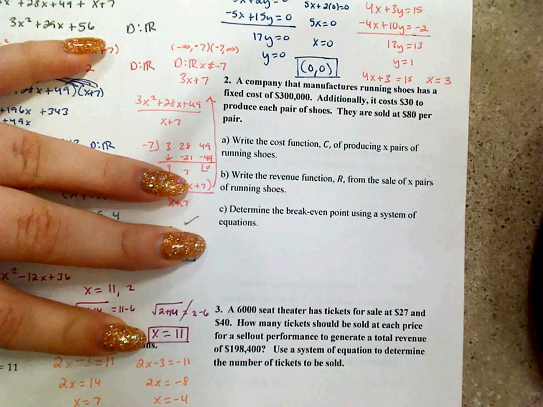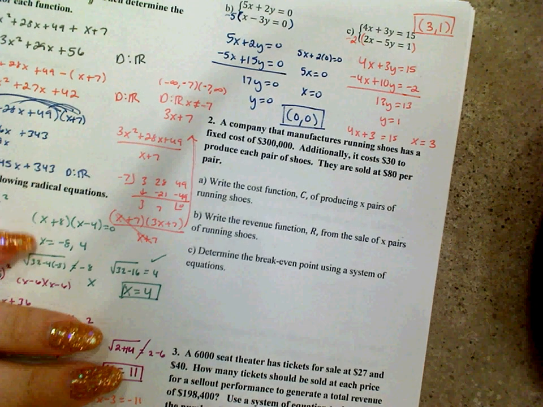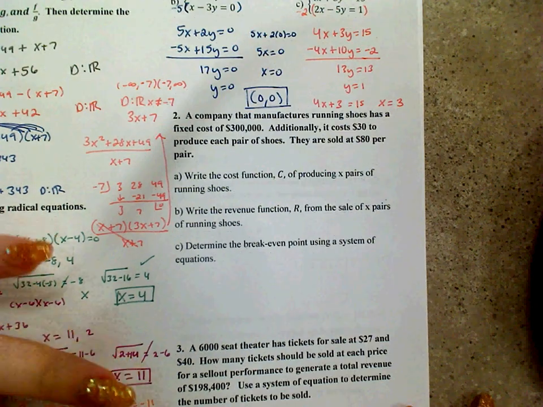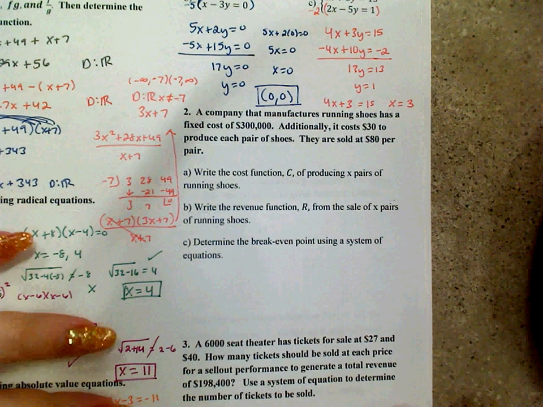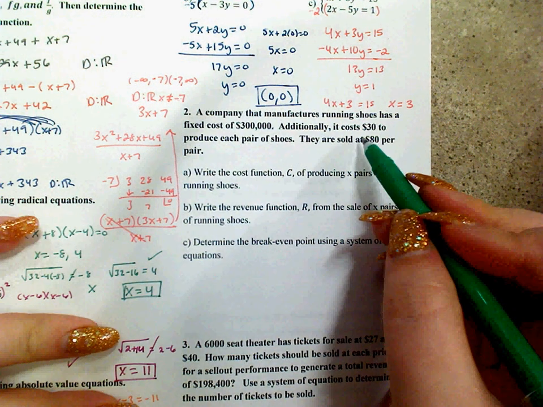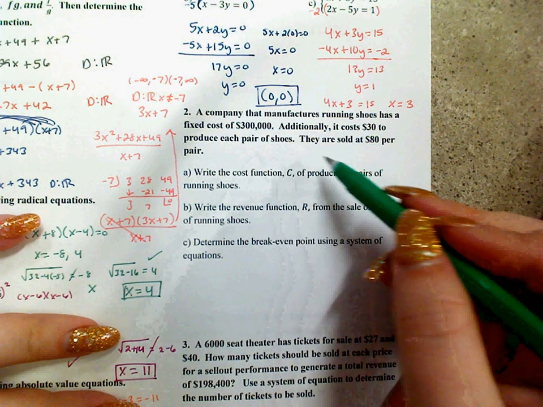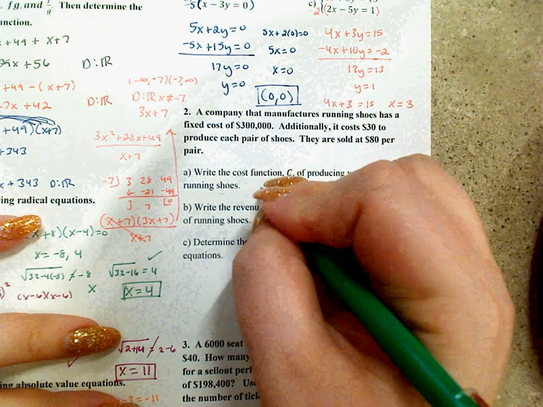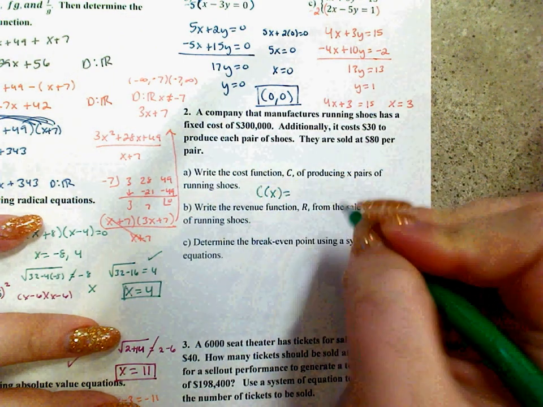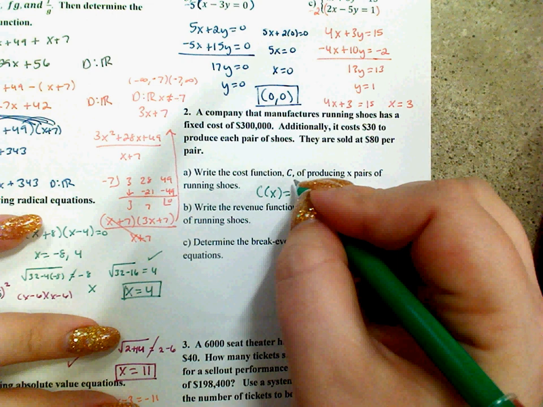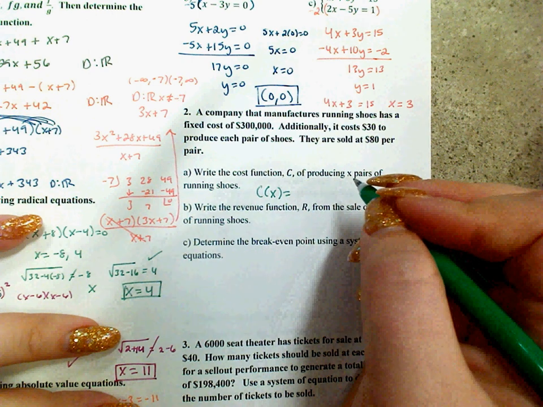On number 2. A company that manufactures running shoes has a fixed cost of $300,000. Additionally, it costs $30 to produce each pair of shoes. They are sold at $80 per pair. Write a cost function C of x, a cost function of producing x pairs of running shoes. So x represents the number of pairs of running shoes.